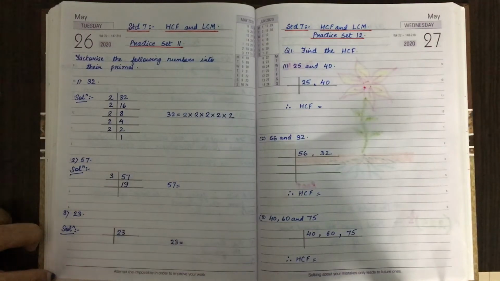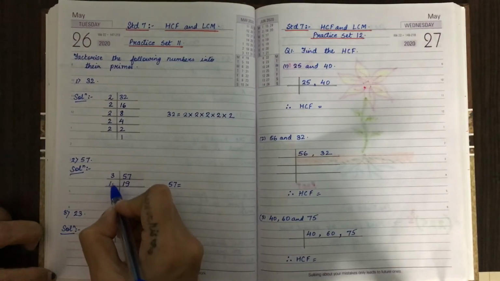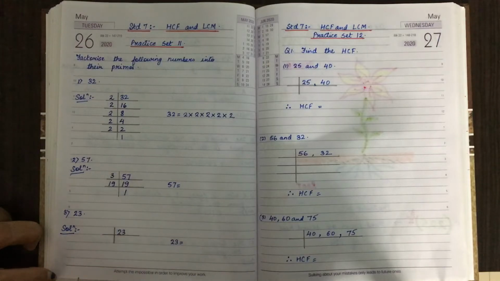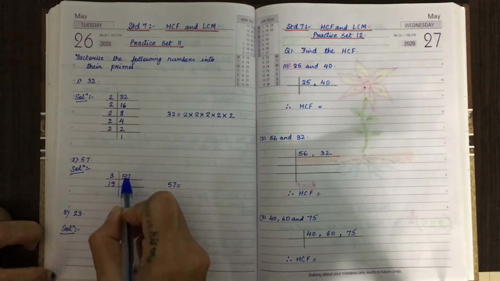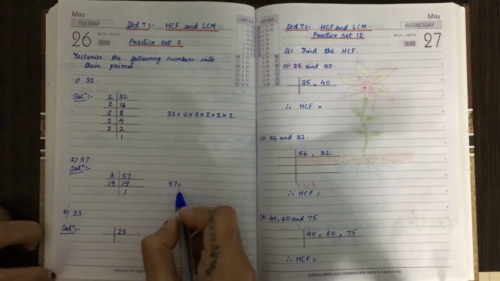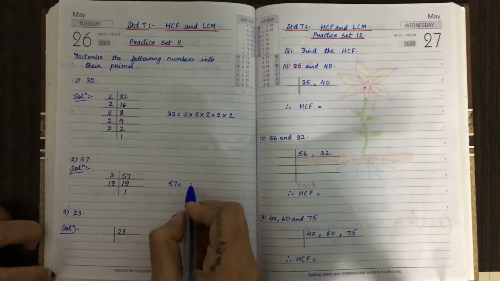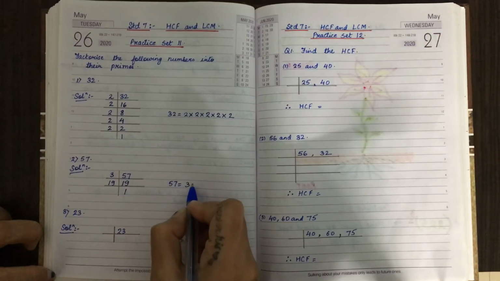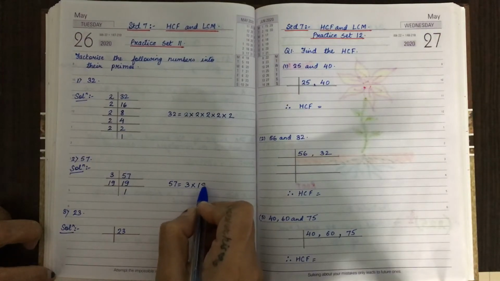Okay. What about 19? Does 19 appear in any table? No, it only appears in the table of 19, because 19 is a prime number. So 19 1s are 19. So we don't have to go any further. 3 into 19 gives us 57. 19 1s are 19. So what are the prime factors for 57? 57 is 3 into 19.